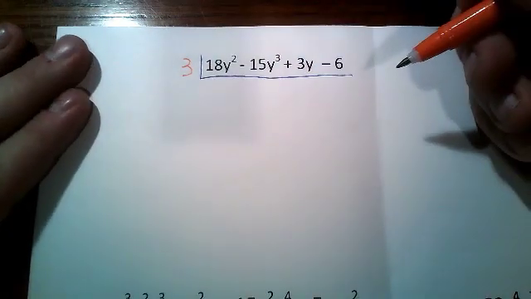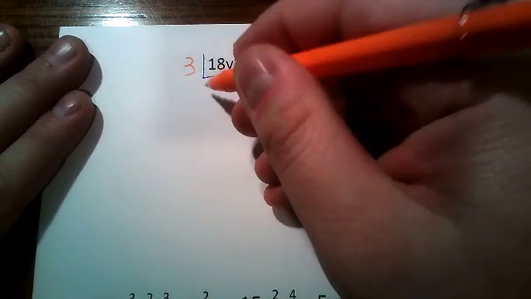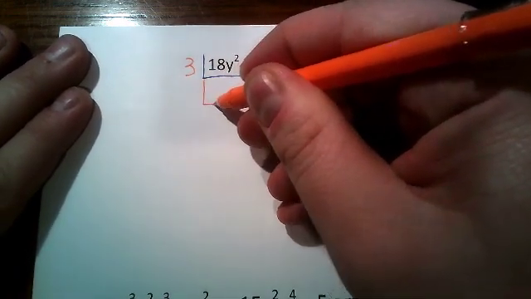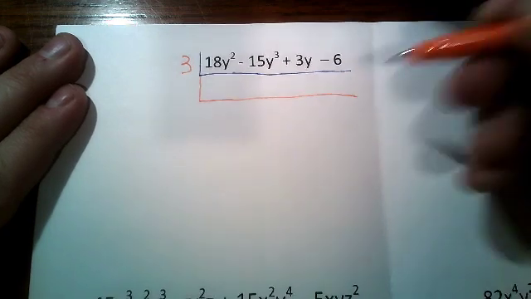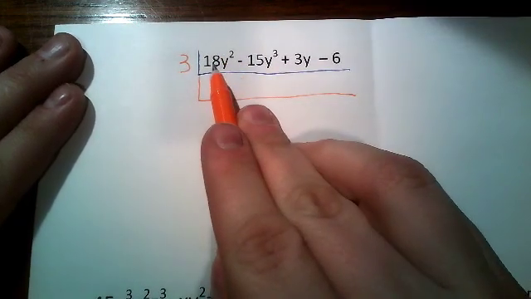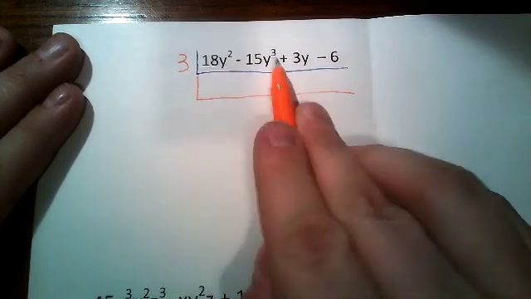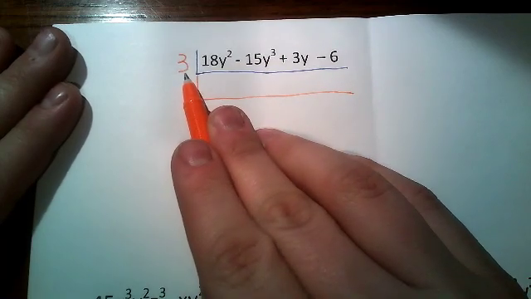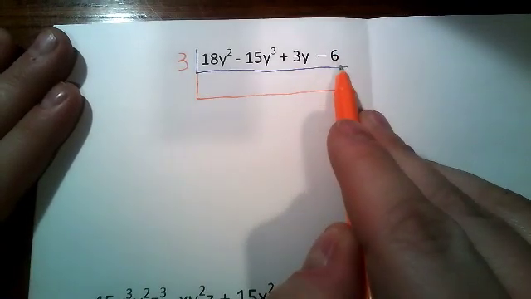Alright, so let's take out a 3. So I'm going to put 3 on the outside because that's what I'm trying to take out. And I'm going to write what I have left after I take out that 3. So what I'm doing is I'm basically dividing each of these terms by the factor I'm taking out. So I'm dividing everything by 3.